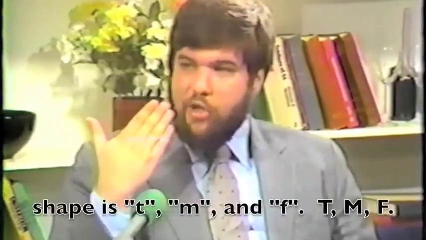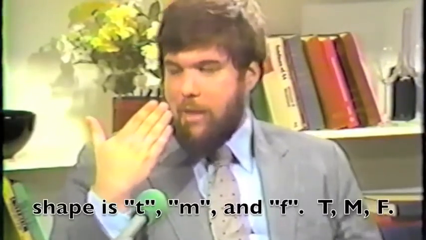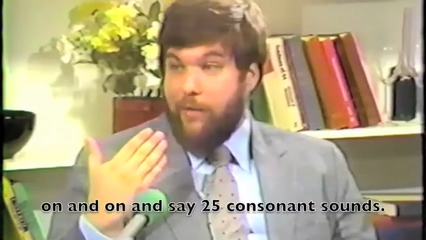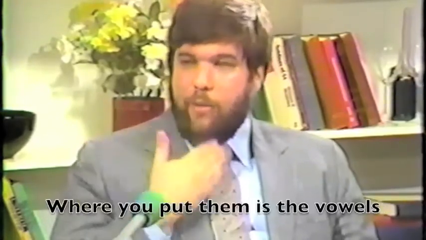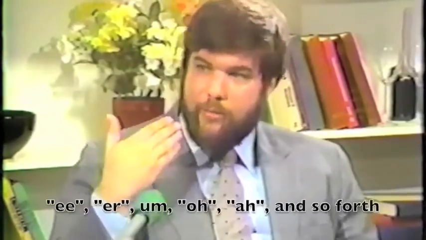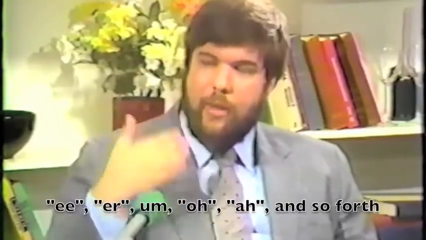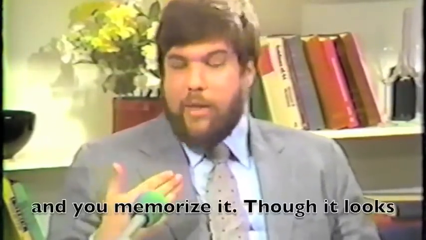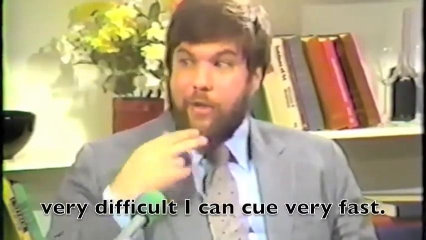So this hand shape is T, M, and F. This one is D, P, J, and I can go on and show you 25 consonant sounds. Where you put them again, vowels, E, O, and so forth, and you memorize it. Though it looks very difficult, I can cue very fast.